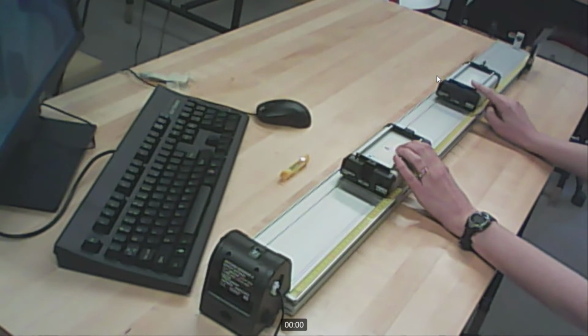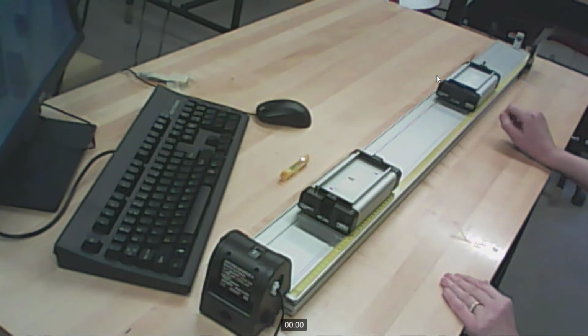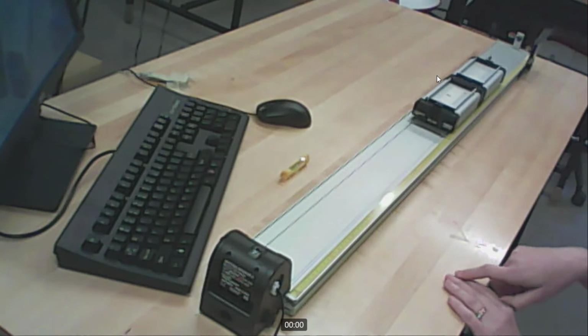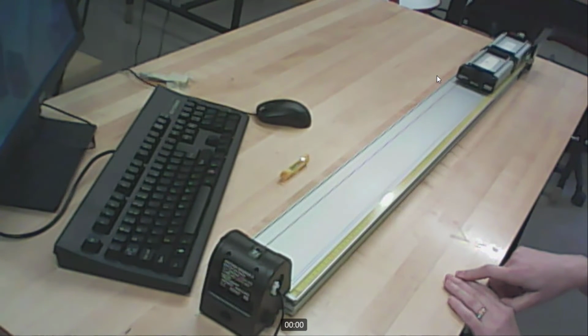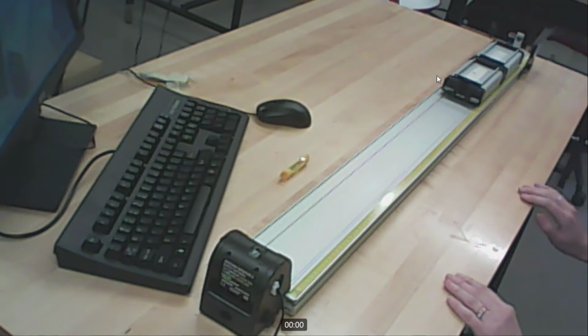So the way in which we take data with this is we're going to take one of these carts, put it about 2/3 of the way down the track, start the other one at about the 15 centimeter mark, so the edge of the dead zone, and we're going to send cart 1 down the track. It'll collide with cart 2 and they'll roll off together. So cart 2 initially is stationary. After the collision, they roll off as one.